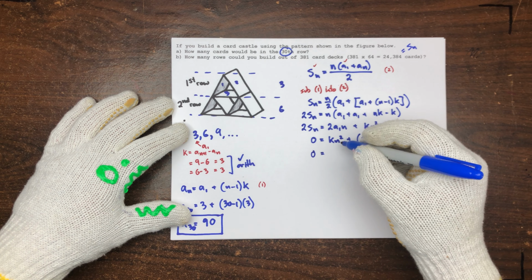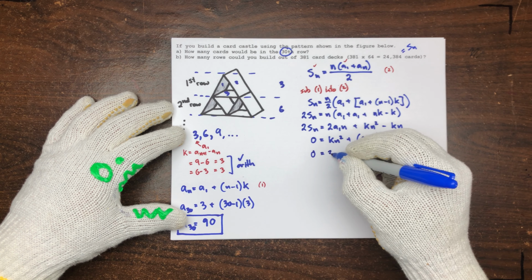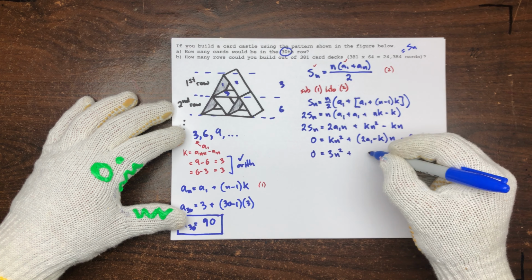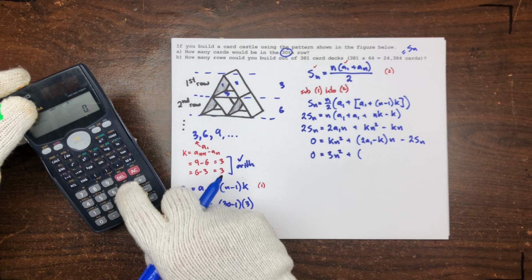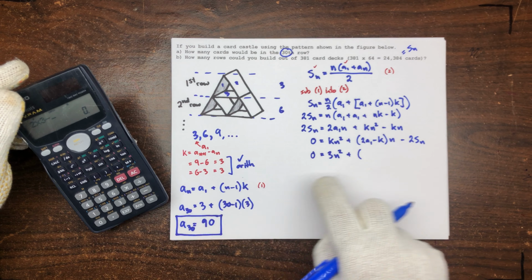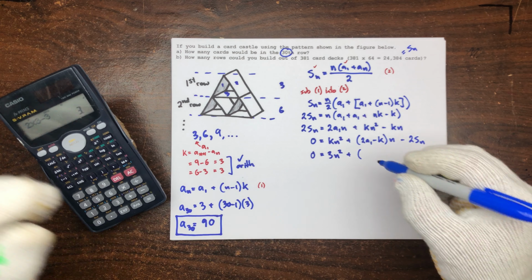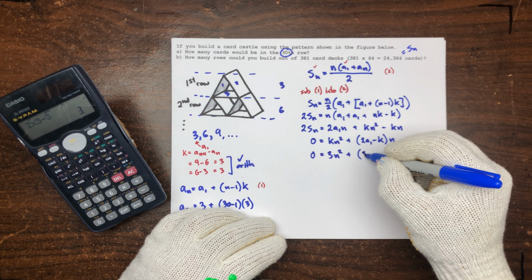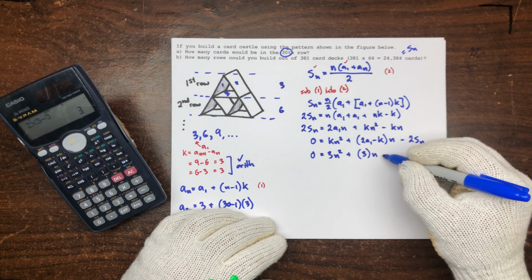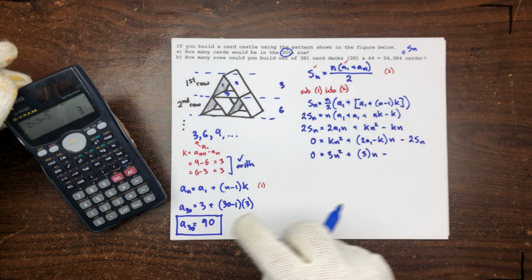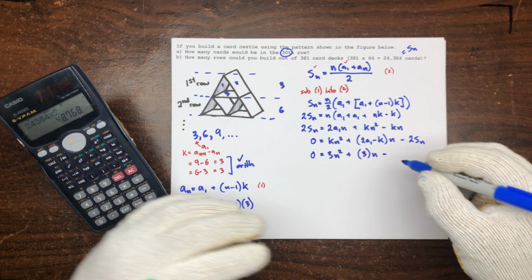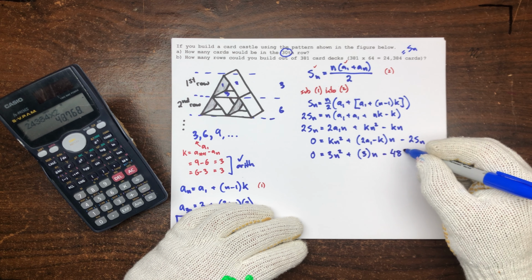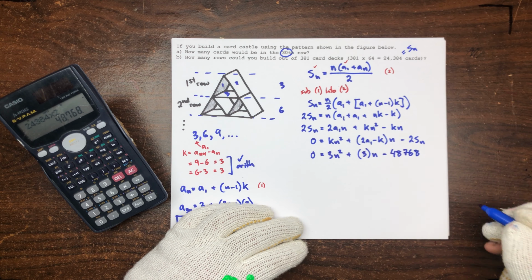So 0 equals k, which was determined to be 3, n squared plus (2 times a_1, which is 3, minus k, which is 3) n minus 2S_n, which is 24,384 times 2, 48,768.